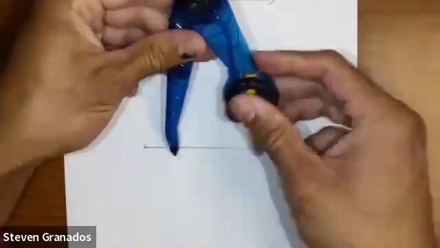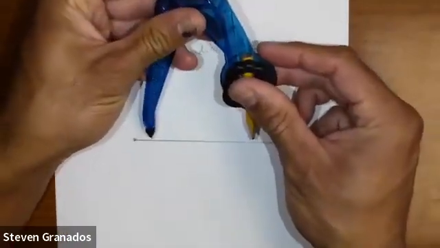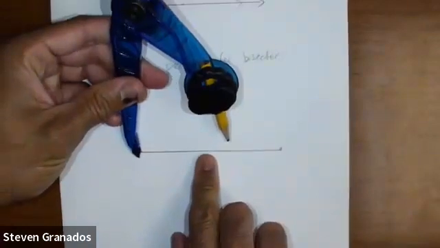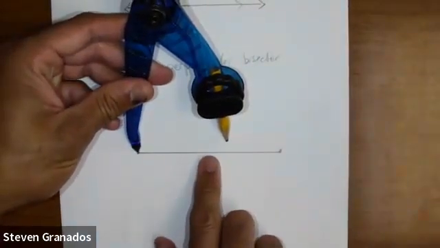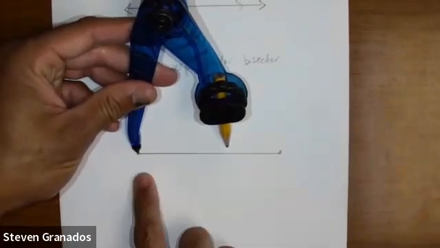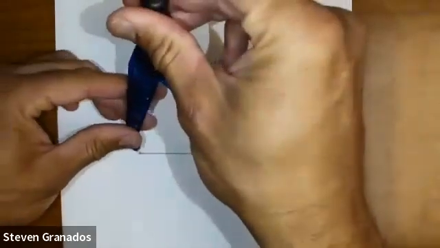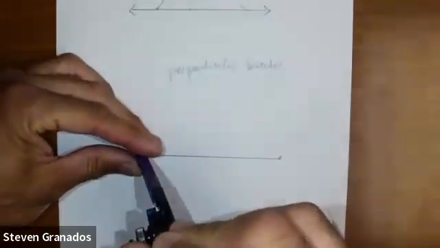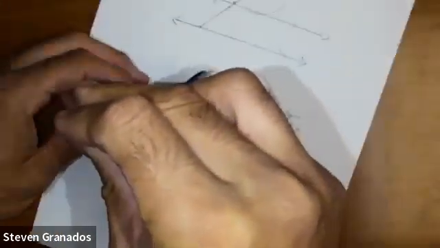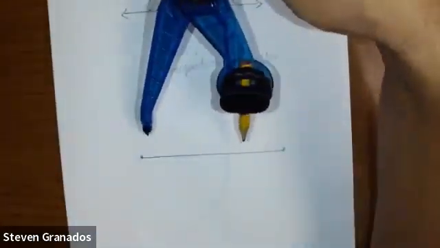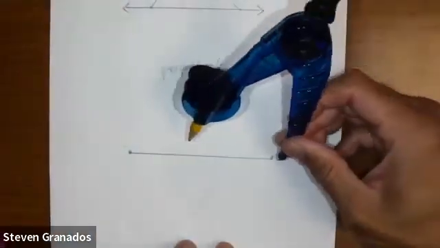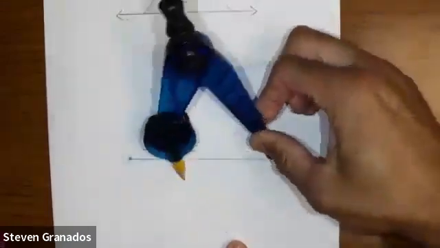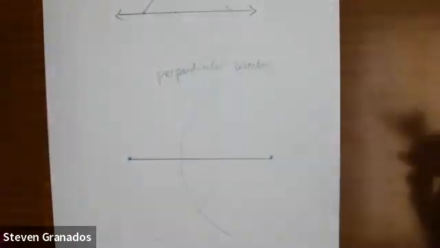So I'm going to open up my set screw so I can move around the radius to be about 3/4 of the way, right? Because it just needs to be more than half. So anywhere between 2/3 to 3/4 of the way of this entire line segment. So what we do when we have that is that we're going to go to one endpoint. We're going to make a big arc, almost a semicircle, right? And then we're just going to flip the compass around, and take the needle and go to the other endpoint and swivel and have the same exact thing.